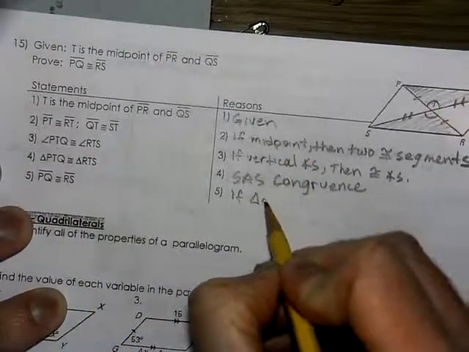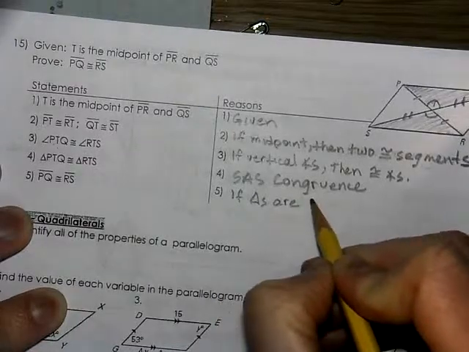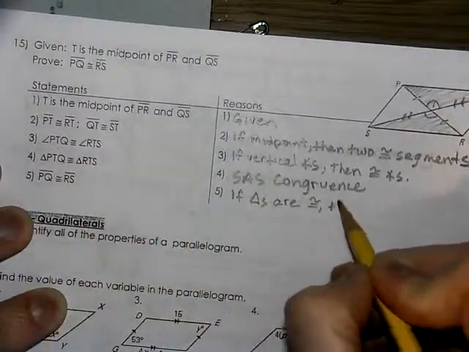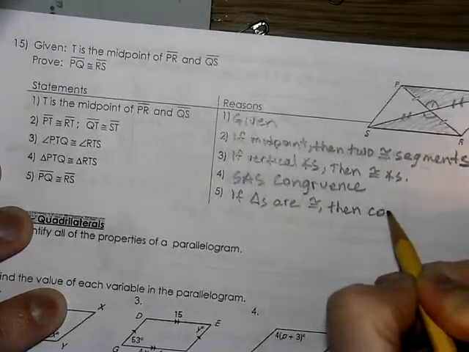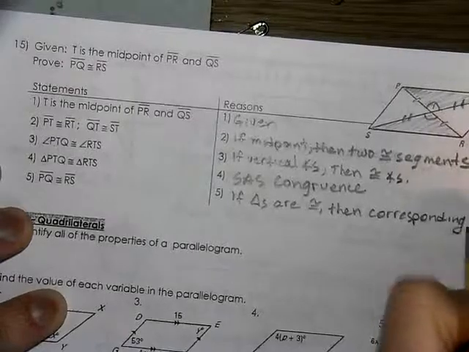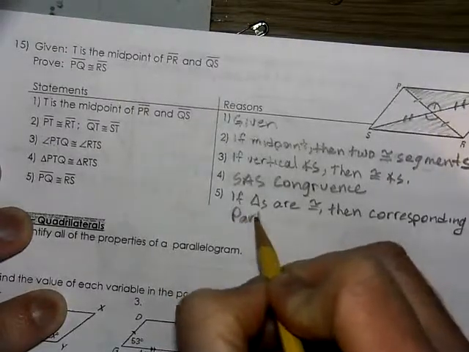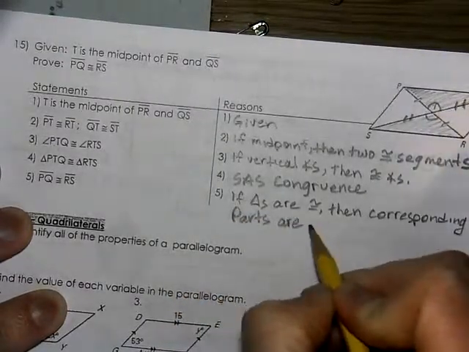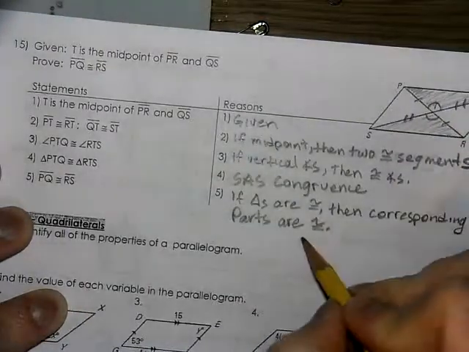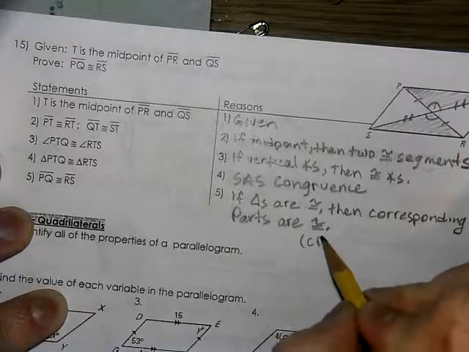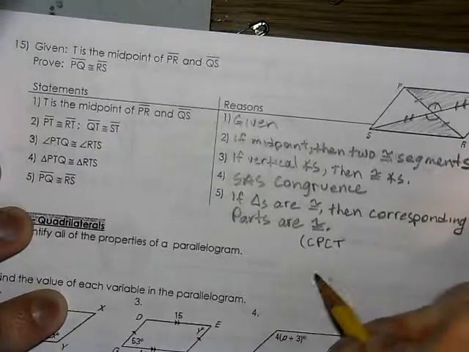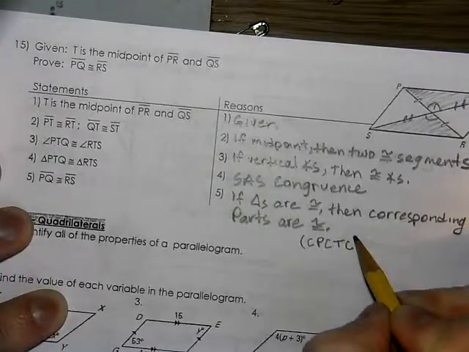If triangles are congruent, which we had earlier, then corresponding parts are congruent. The shortcut for that, recall, is CPCTC. Corresponding parts of congruent triangles are congruent.